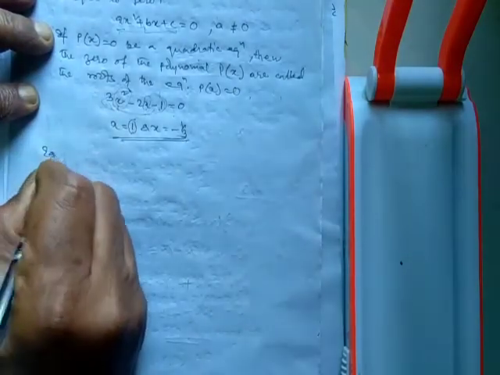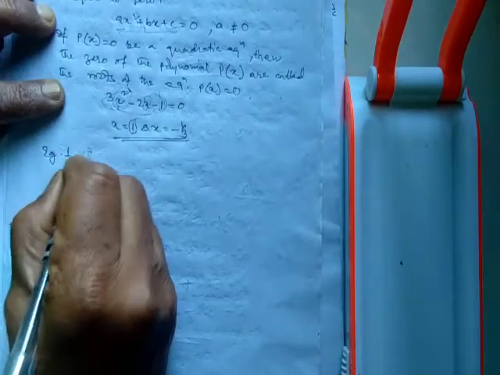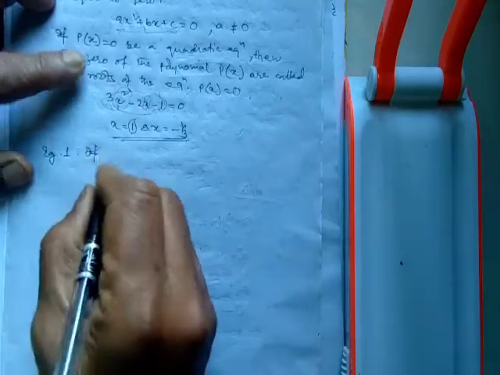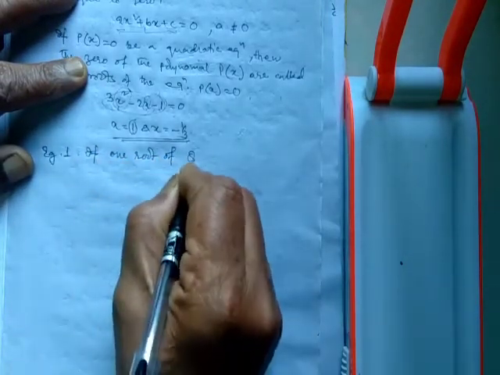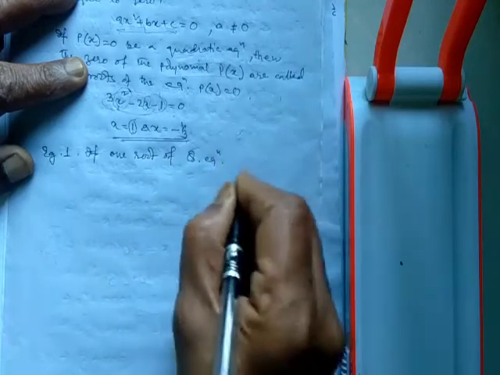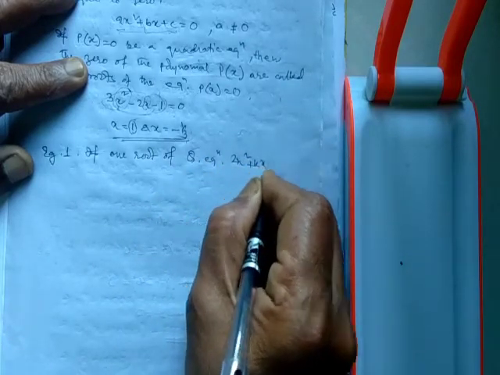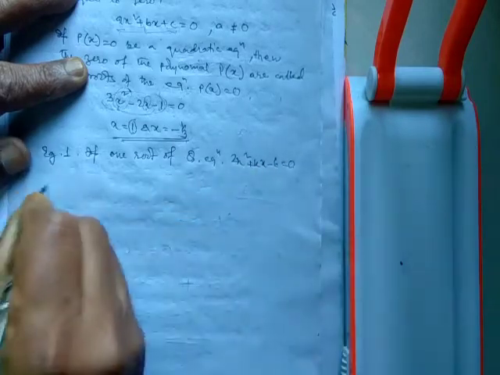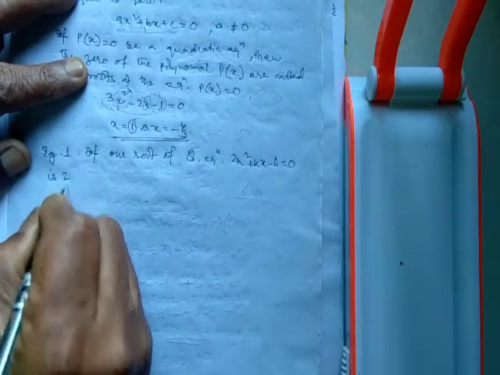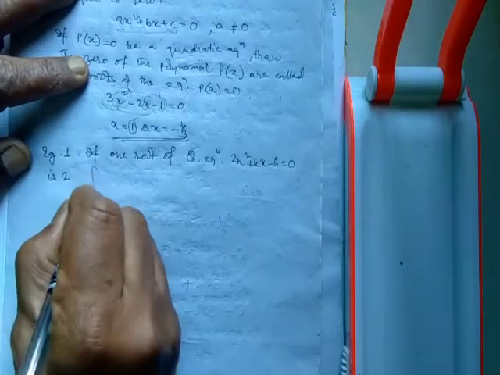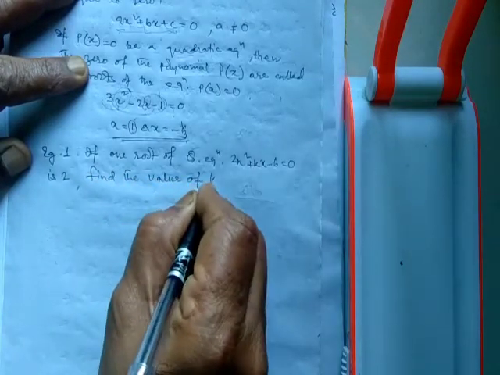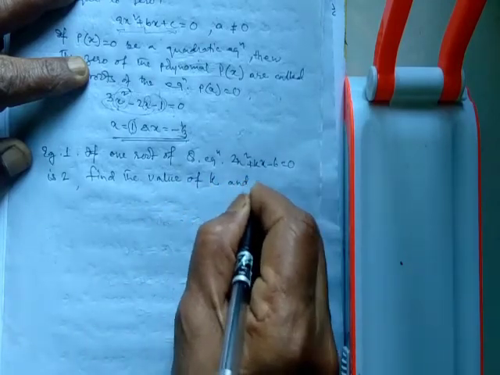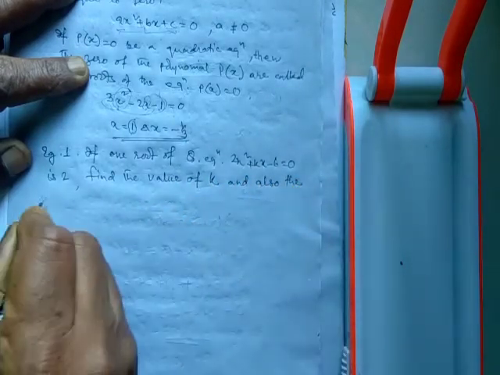Suppose I am taking one example, example 1. If one root of the quadratic equation 2x square plus kx minus 6 is equal to 0 is 2, find the value of k and also the other root.